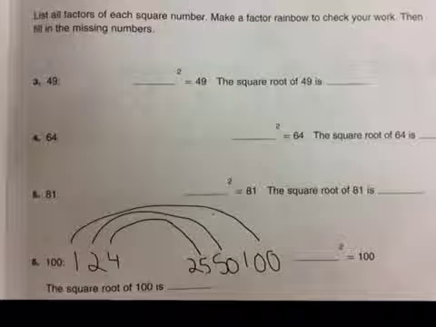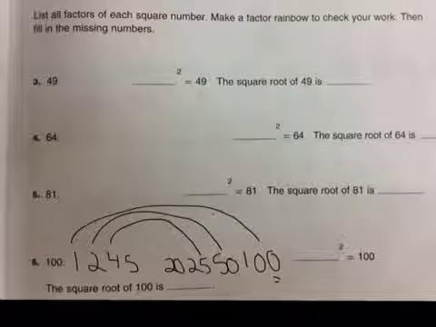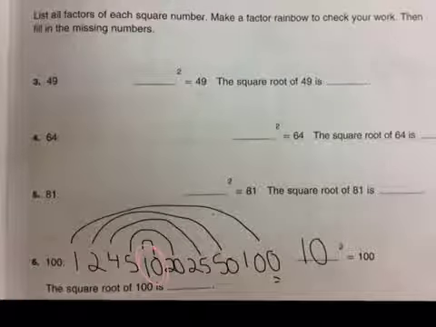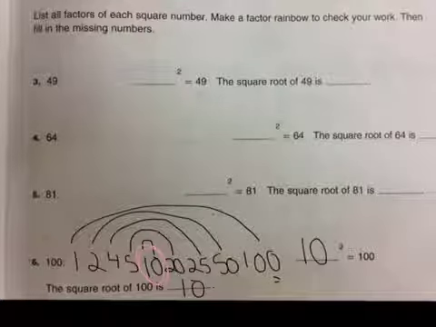Okay. It's also divisible by 5 because it ends in a 0. So 5 and 20. Okay. And then 10 times 10. You don't have to write the 10 down twice, just 10 times 10. So there's our answer right there. 10 squared equals 100. So the square root of 100 is 10.